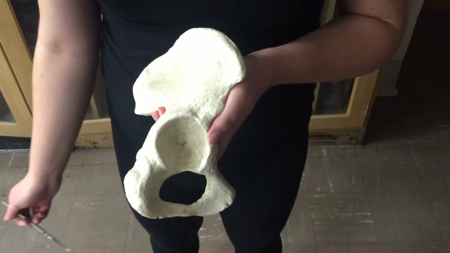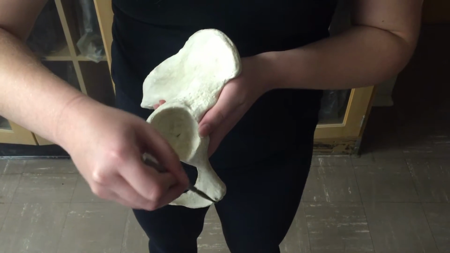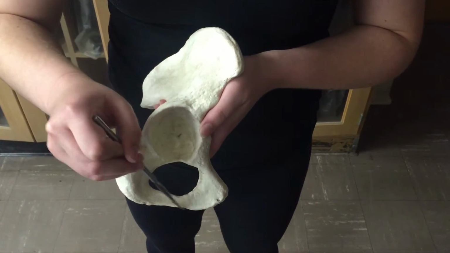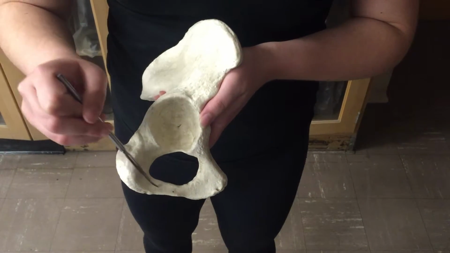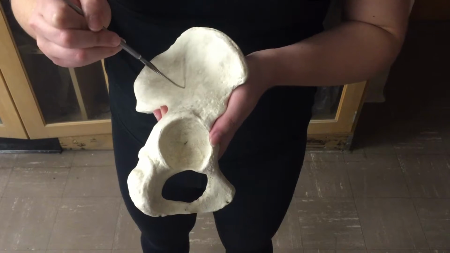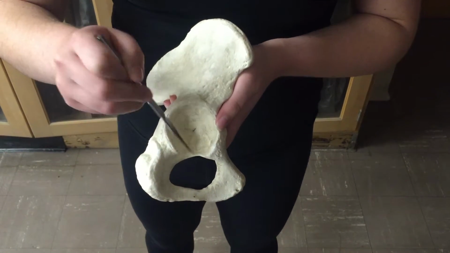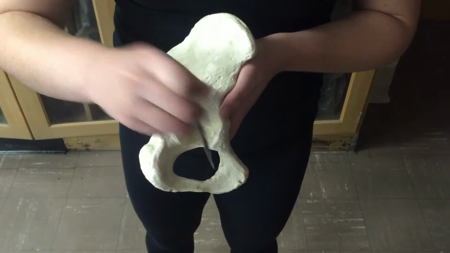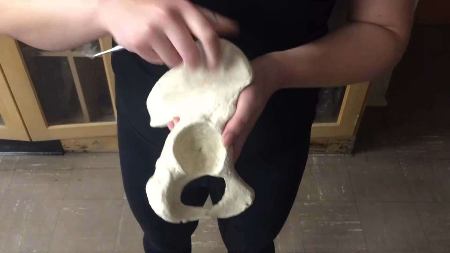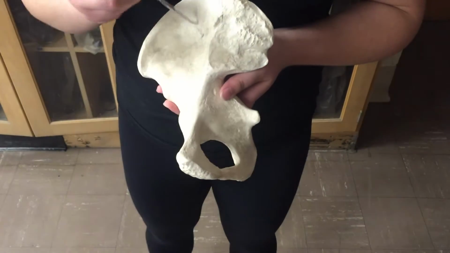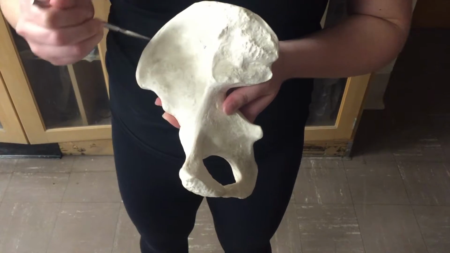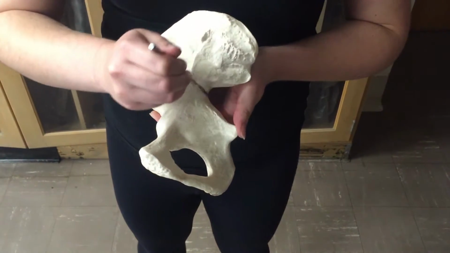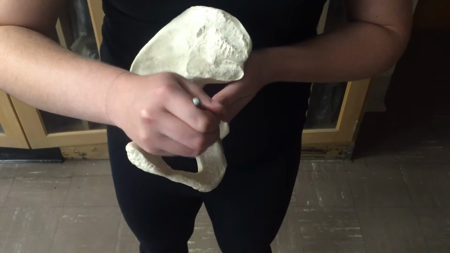Here you have a right pelvic bone. This is your pubic symphysis, your pubis, your ischium, and your ilium, your acetabulum, and obturator foramen, and your ischial tuberosity. Here you have your iliac fossa and your iliac crest, your greater sciatic notch, and your lesser sciatic notch.